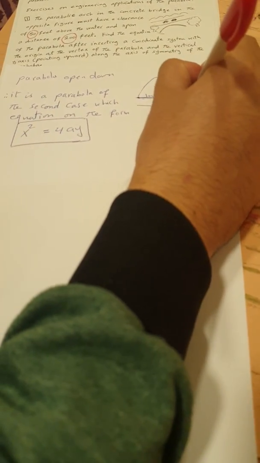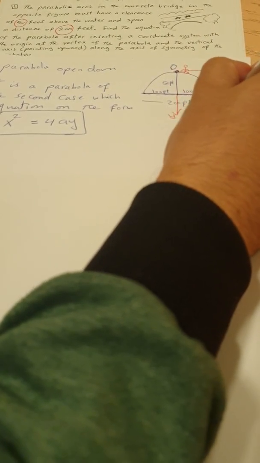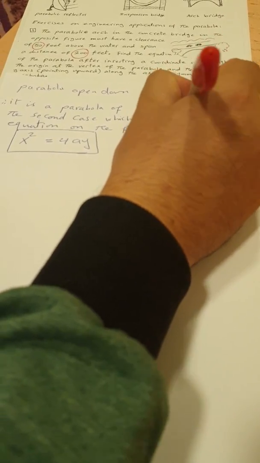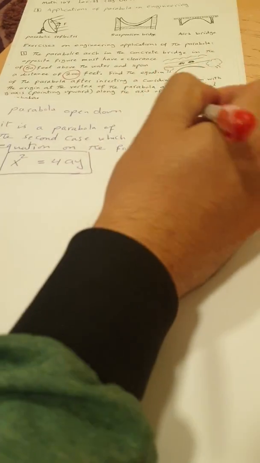Now this point, according to this vertex, has coordinates 100 and minus 50, because it covers 100 from the x-axis and minus 50 from the y-axis.